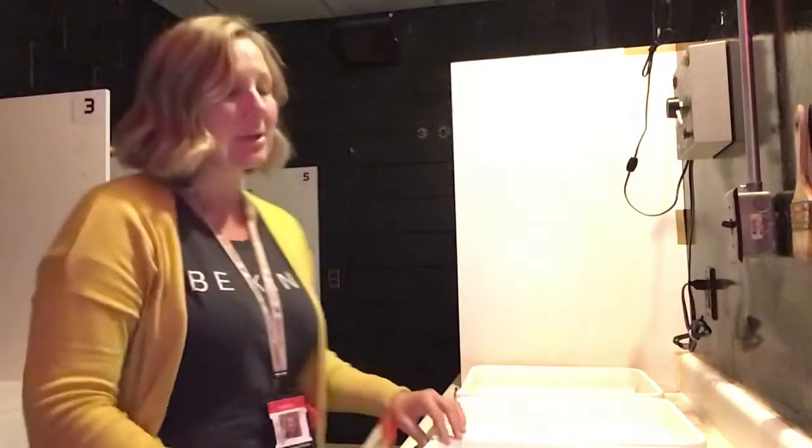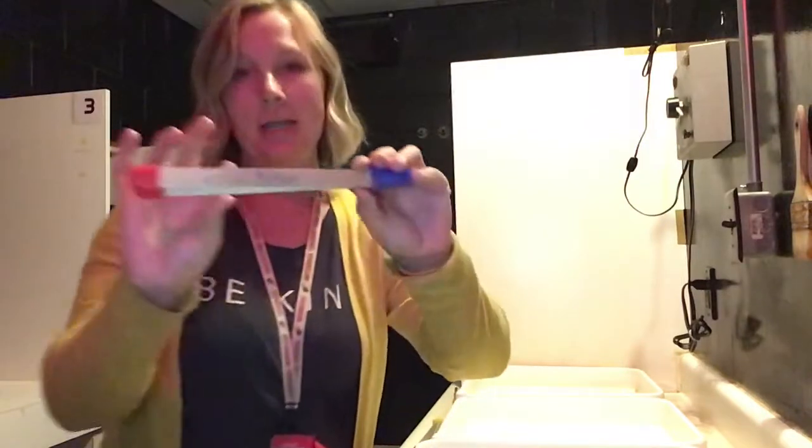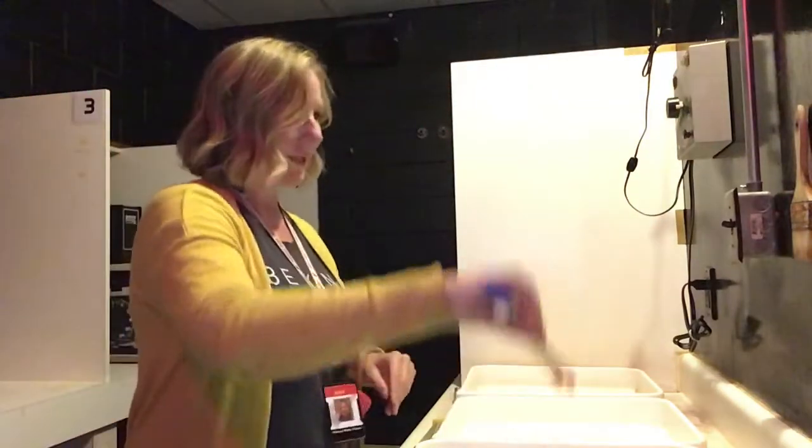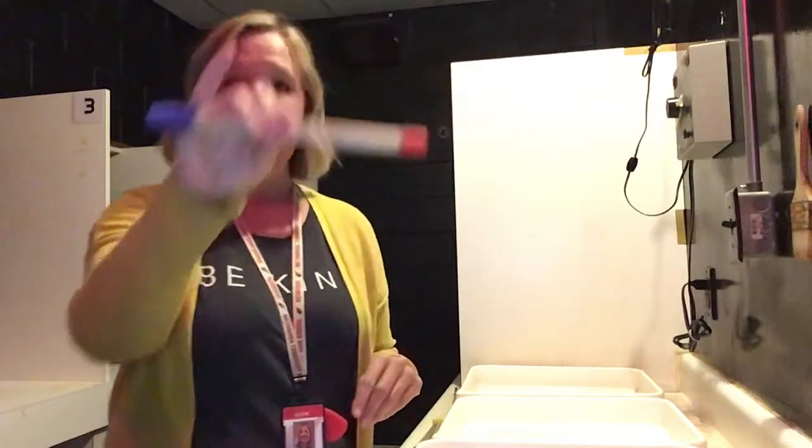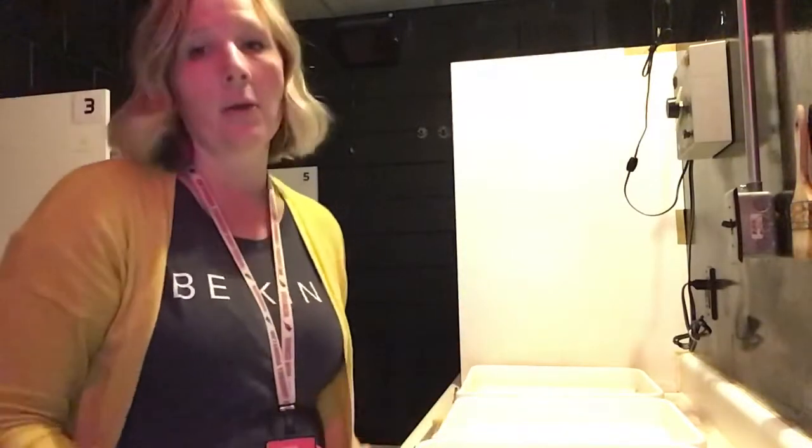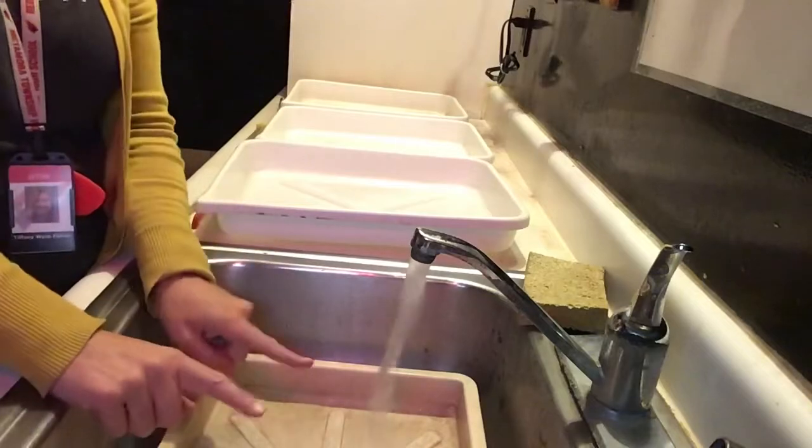So, what do you do when you're done with the fixer? We have special tongs that say fixer. You're going to lift it out, let it drip as much as you can, and then you're going to put it in a water wash. This right here is the water wash.